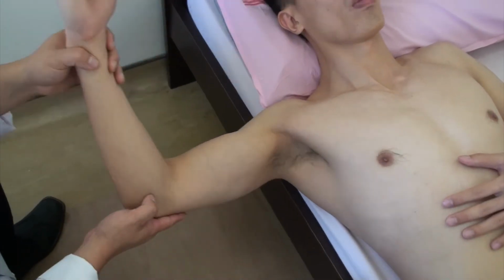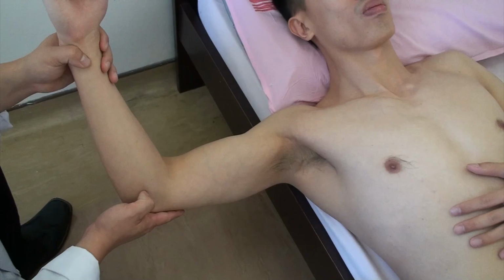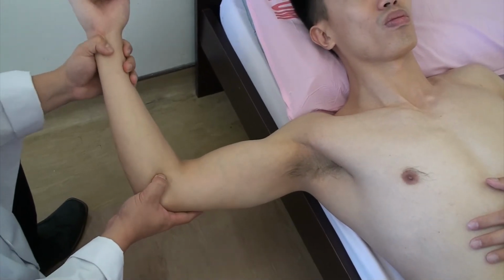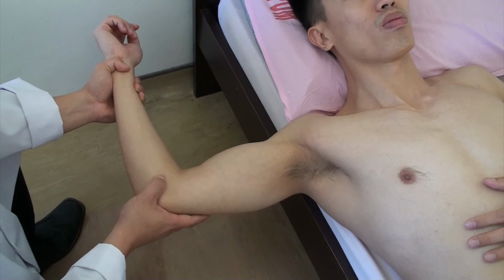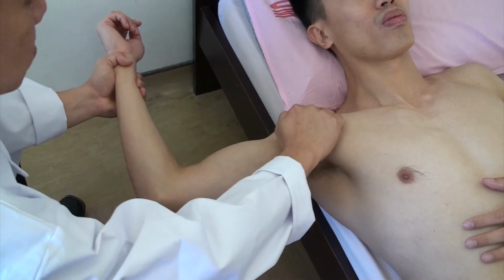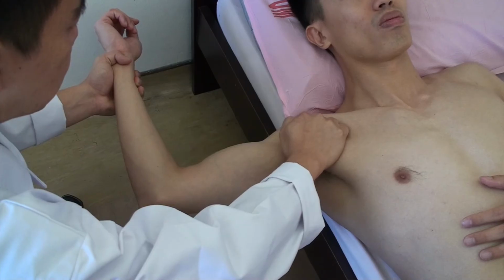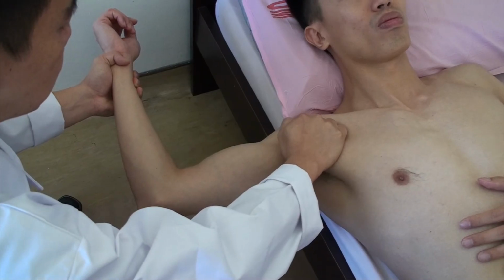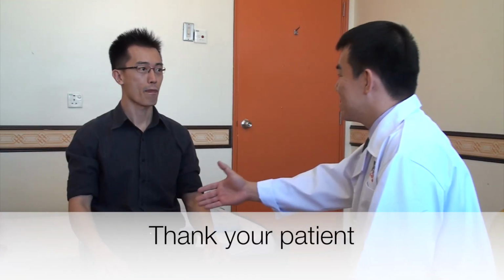The arm is abducted and elbow flexed to 90 degrees. The arm is then externally rotated at the shoulder. A positive test is when the patient becomes apprehensive or nervous and resists further movement. If direct manual pressure on the front of the shoulder relieves the apprehension, the so-called relocation sign, this is further evidence of anterior instability. End your examination by thanking the patient.